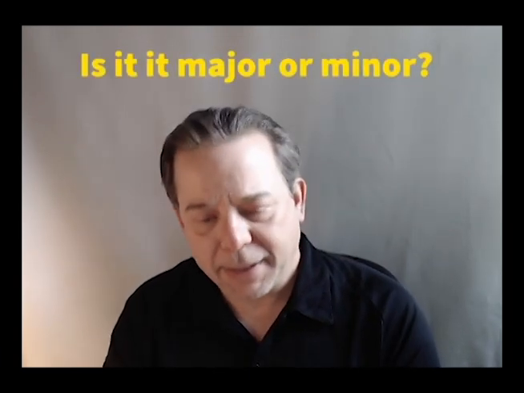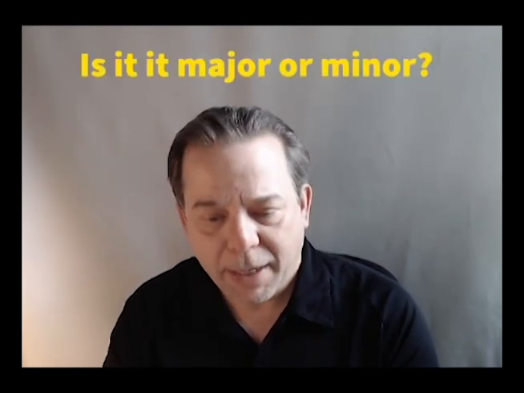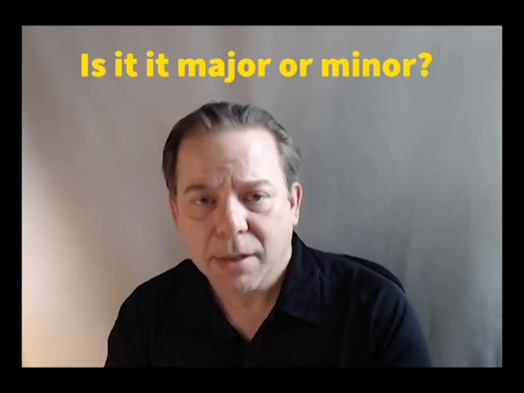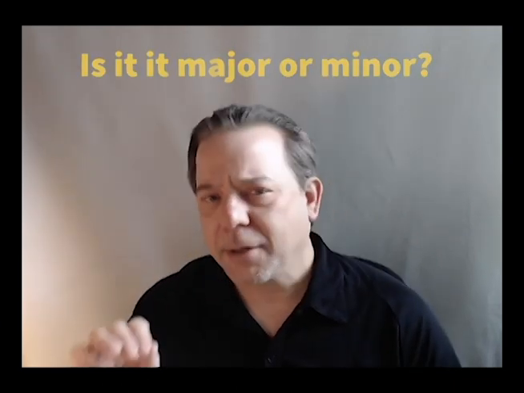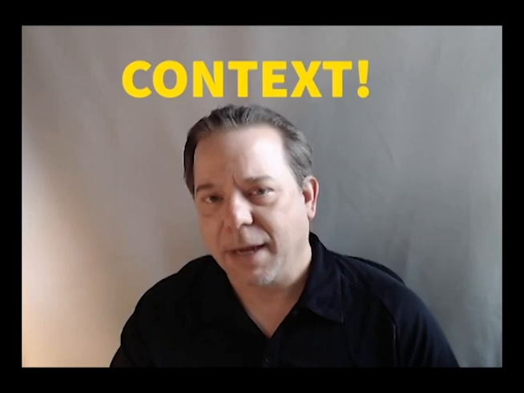Students often ask, how do you know whether a piece is in major or minor if we know that the relative keys share the same key signature? The answer has a lot to do with context. Let me show you what I mean.